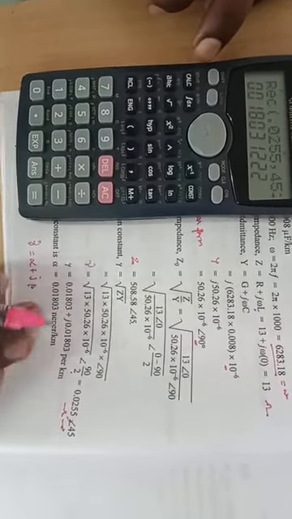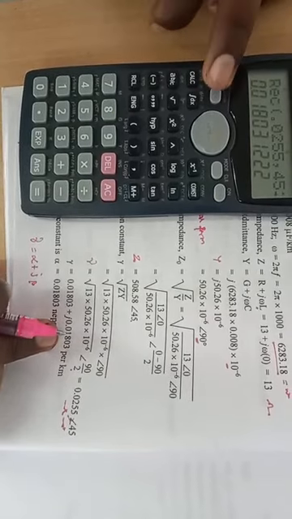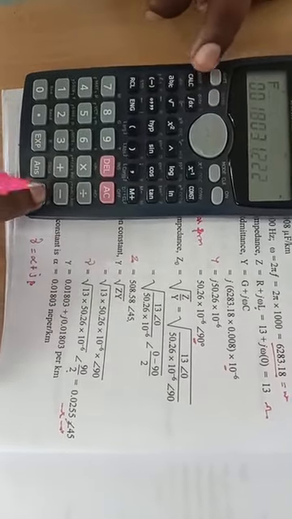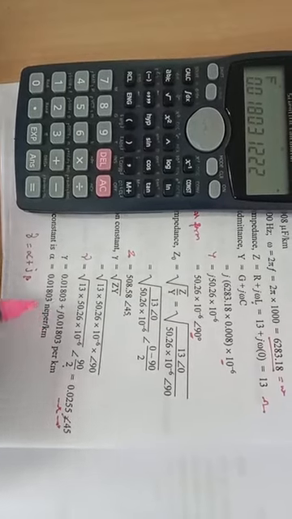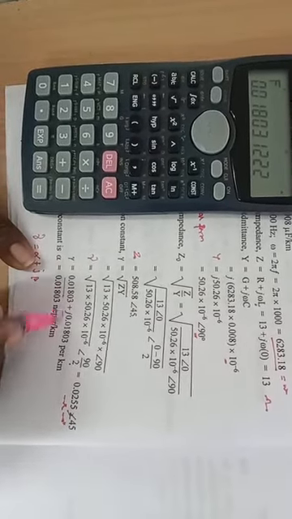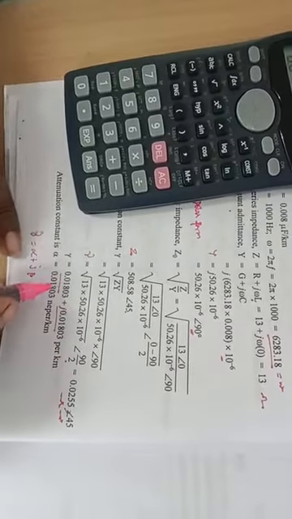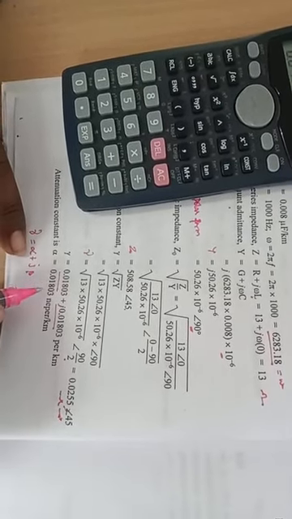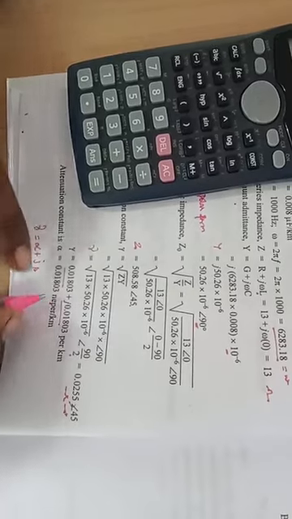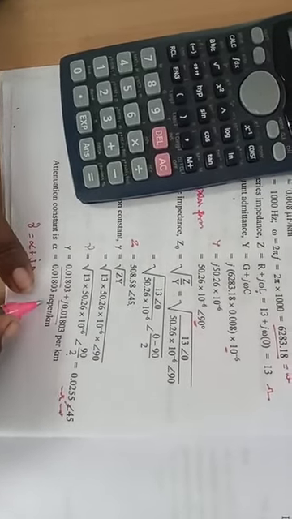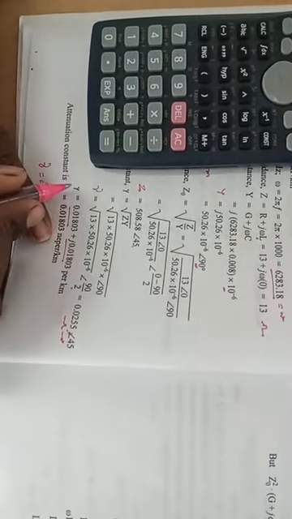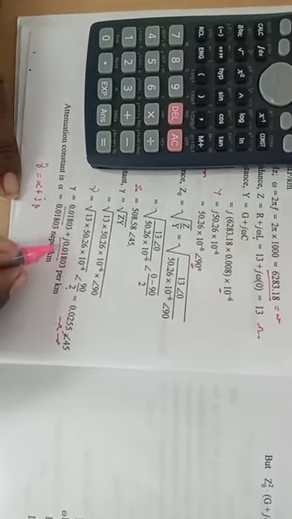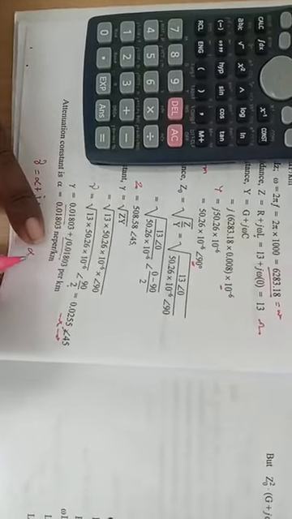Next we find the imaginary part, which means beta, and it is also 0.01803. The same value for both alpha and beta. So alpha equal to 0.01803 Neper per meter. The unit of alpha is Neper. Next we find beta. Here gamma equal to alpha plus j beta, and alpha equals beta in this sum.